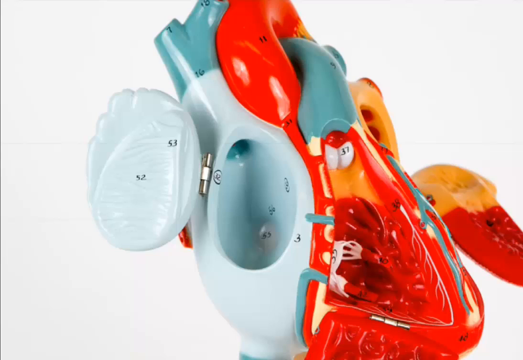It'll have some musculature in the walls of the atrium. You can see these ridges or lines here. Those are symbolizing the pectinate muscles, the musculature of the walls of the atria.